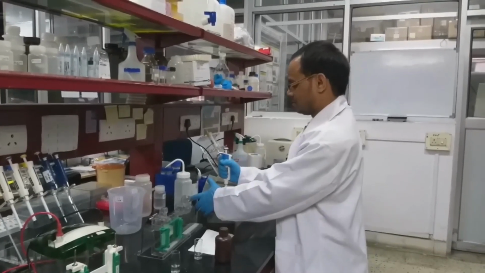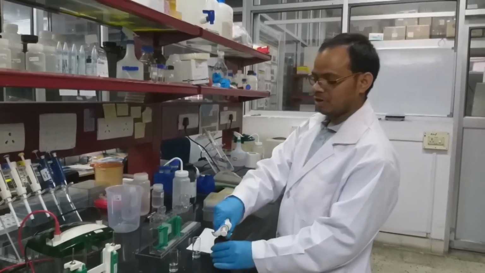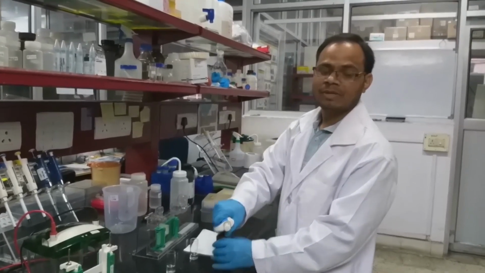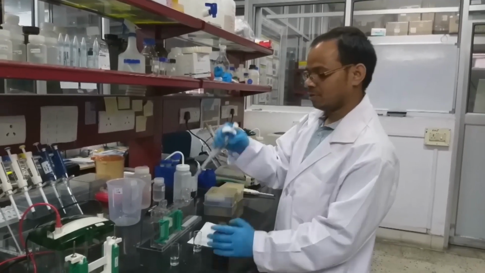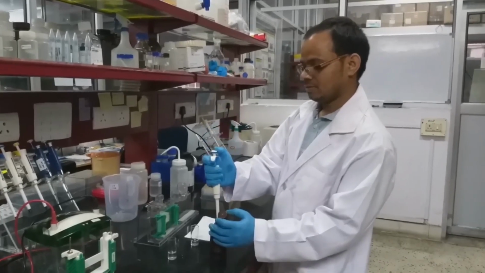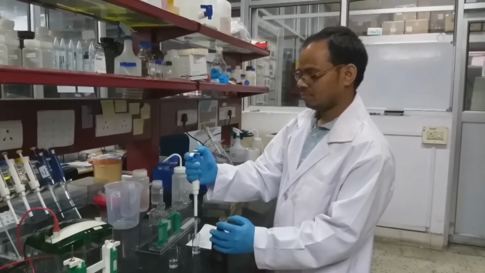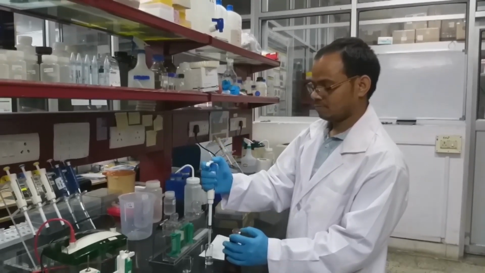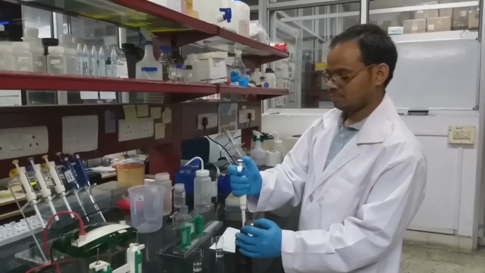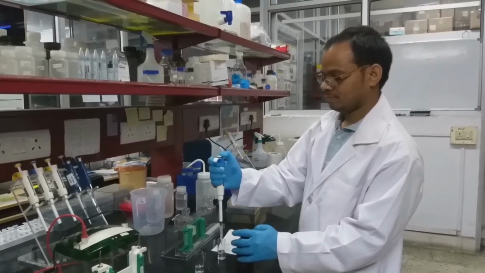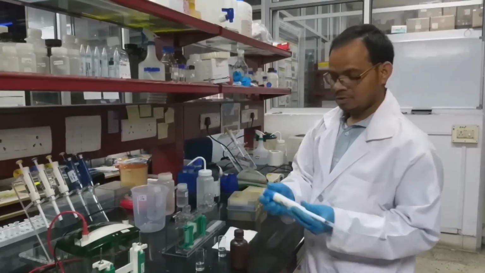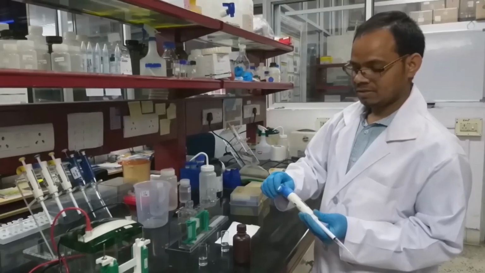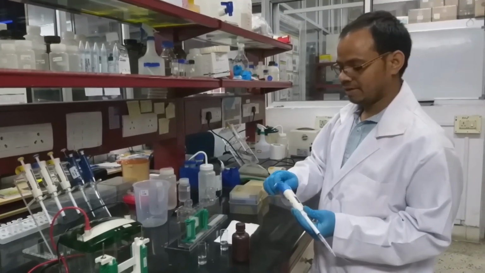So here we have to add 3.3 ml of acrylamide solution, 30%. So I have to adjust 300 microliter.